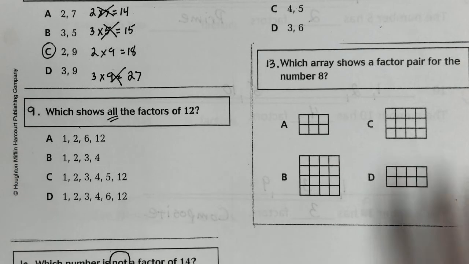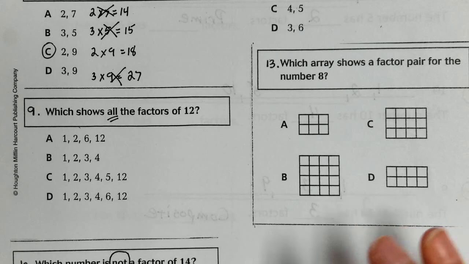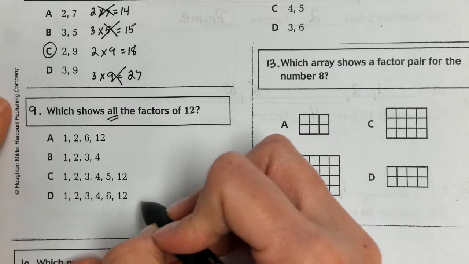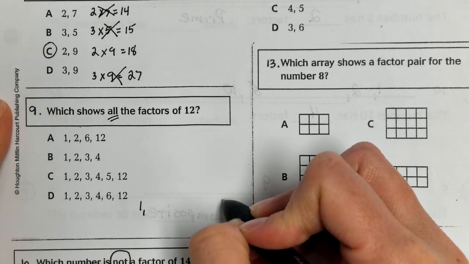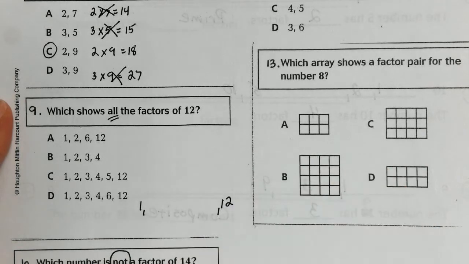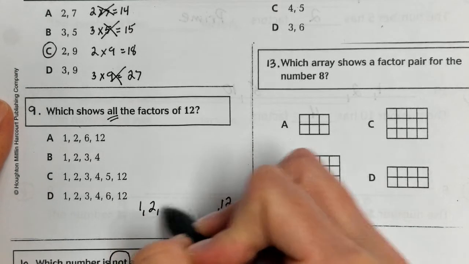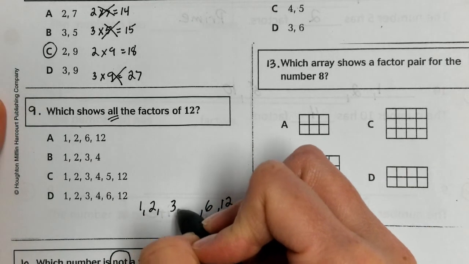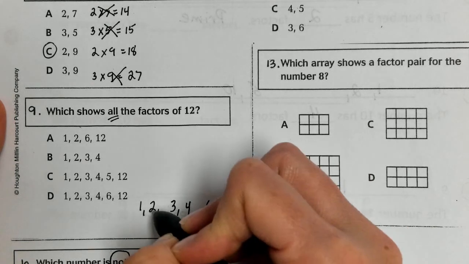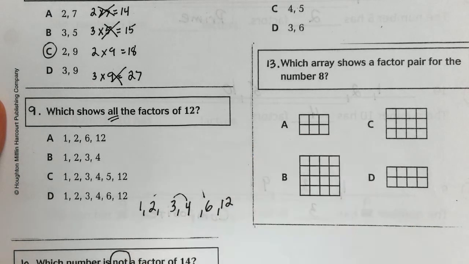All right. Which shows all the factors of 12? So what am I going to do here? Rainbow. I'm going to do my rainbow. What do I start with? Start with 1 times 12. What's next? 2 and 6. 3 and 4.